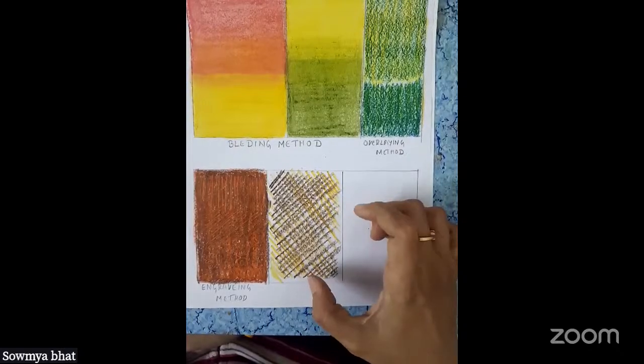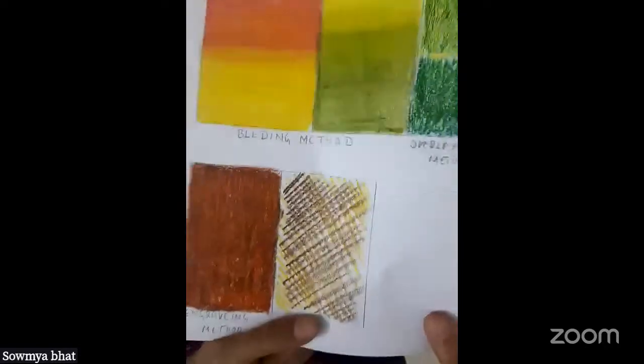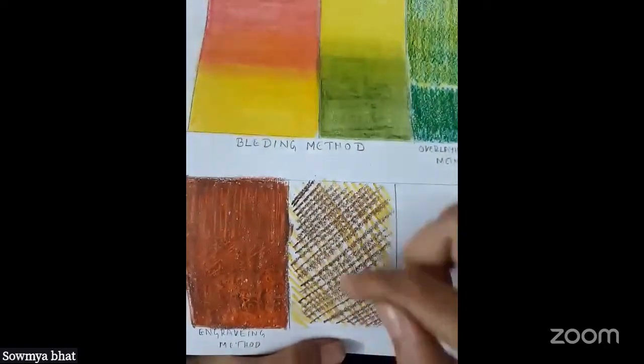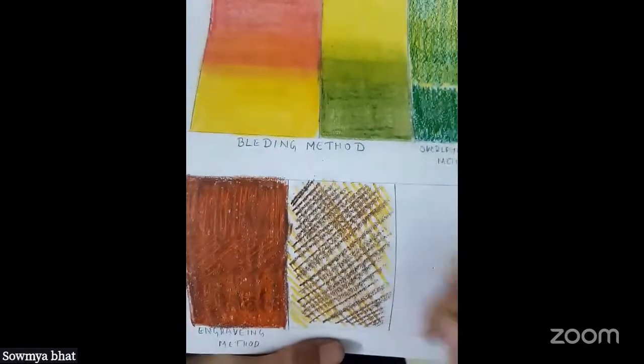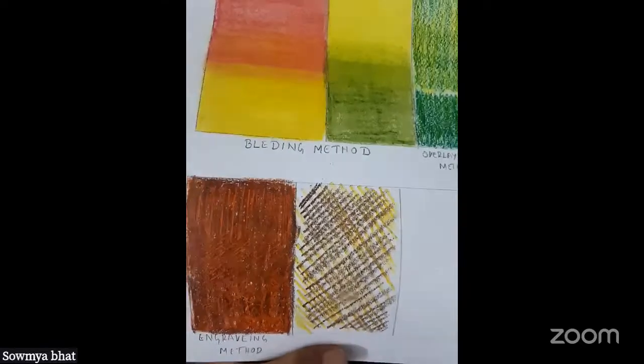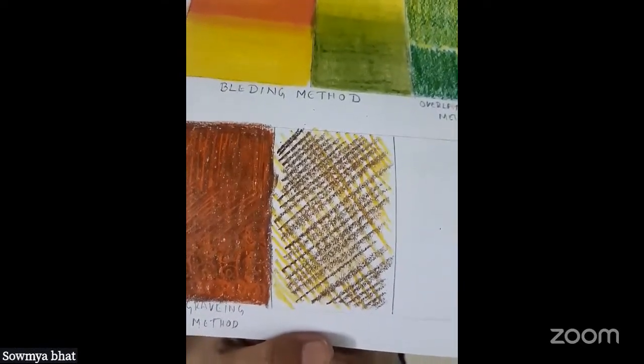But when you use colors, see the dark color. Wherever there is this dark brown and upon that the yellow is coming, wherever the brown and the yellow interact, it will show as a different color. It's not very clearly seen here.